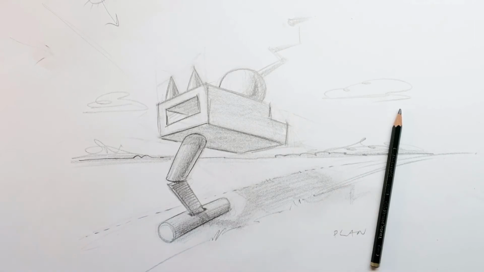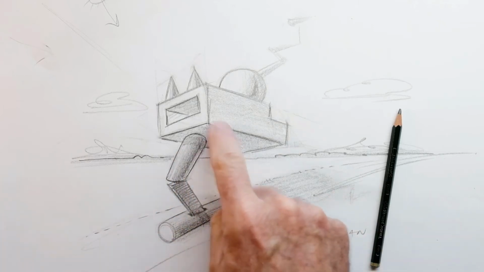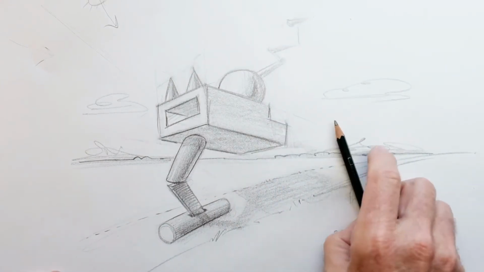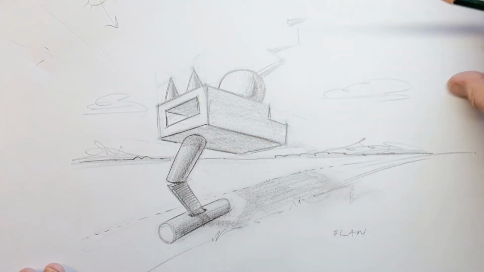It's not completely finished. It's just a pretty good indication of perspective, tone, and the forms. 1, 2, 3, 4, 5, 6, 7, 8, 9, 10, 11, 12. Close enough. All right. So if I was happy with that and I was doing a final one, I would probably just trace it.